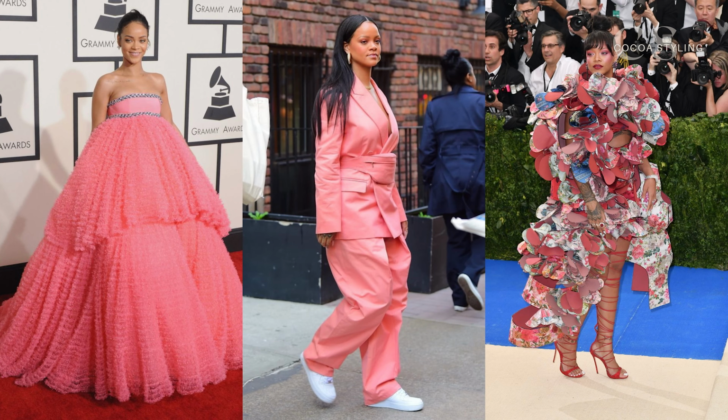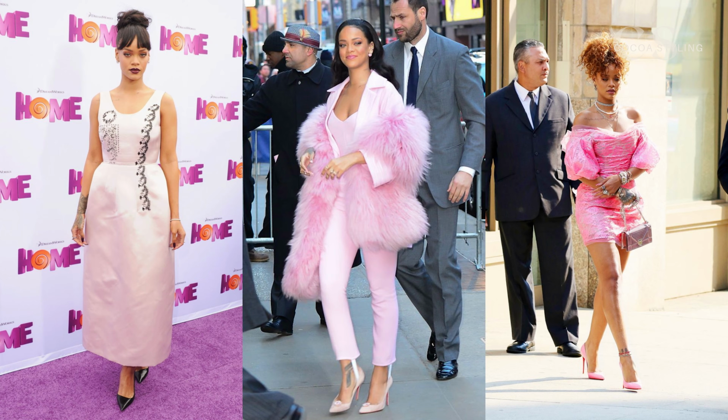Warm pink is also one of her best colors. It can be a bit lighter or a bit darker, but she is probably always going to look good in a warm shade of pink as long as it is not neon pink. Cooler pinks work as well.